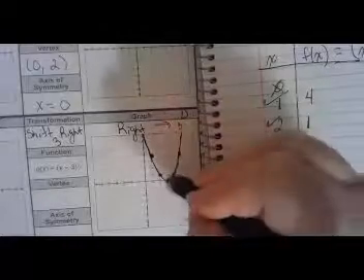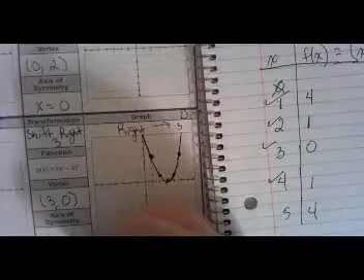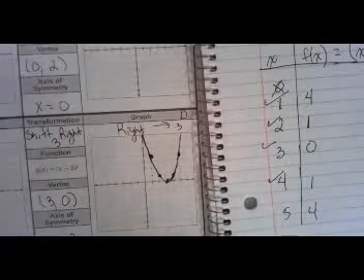Okay, our vertex. Well, it's no longer at 0. Our vertex now occurs at 3 and 0. And then our axis of symmetry this time is going to be x equals 3.